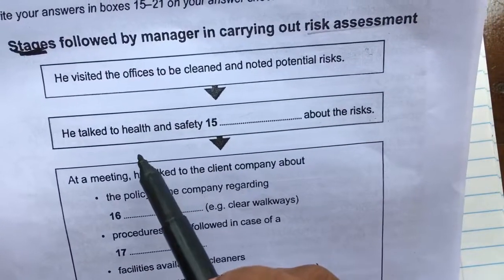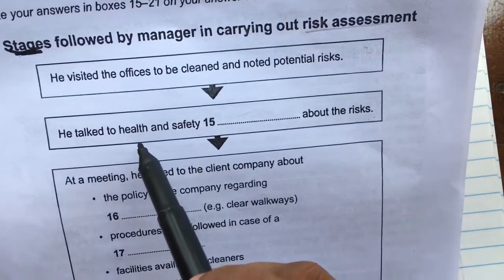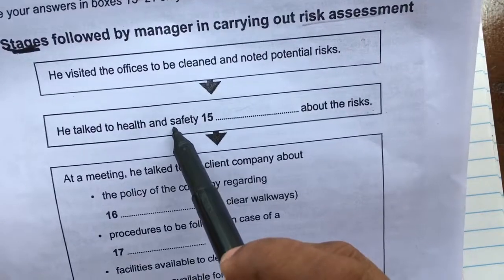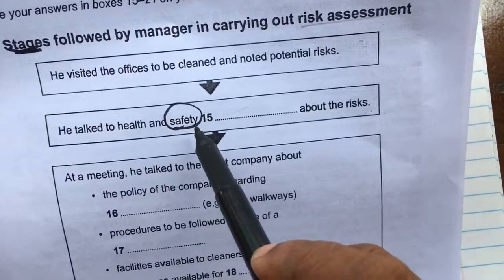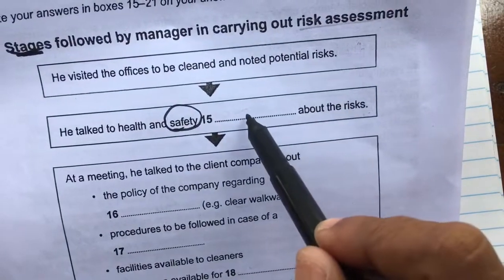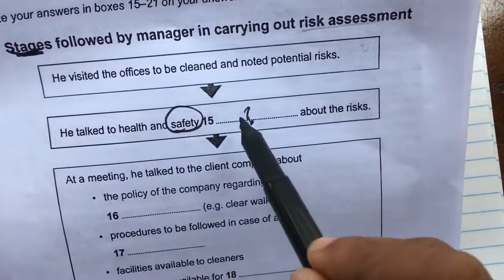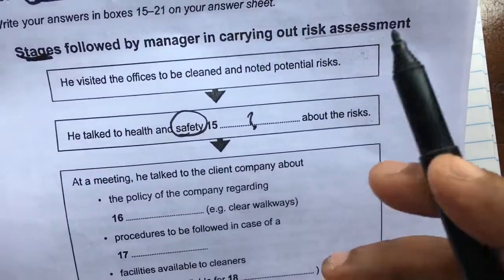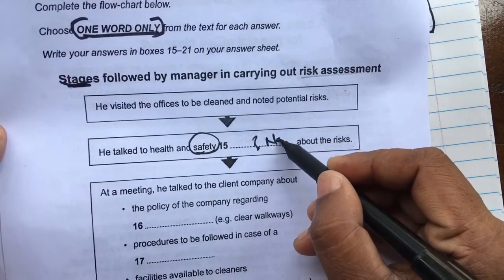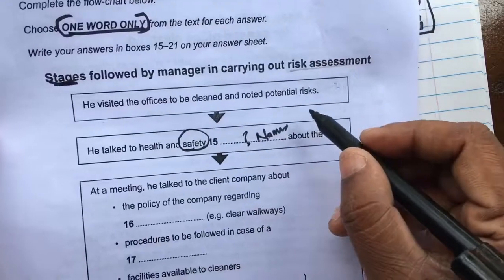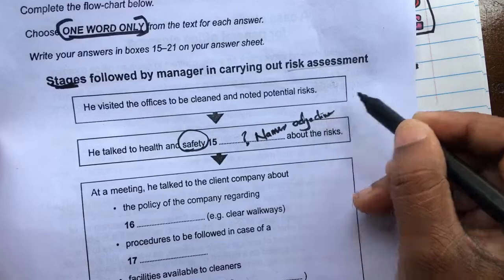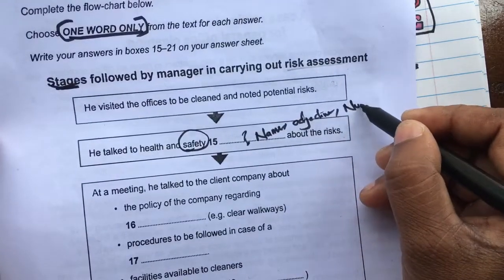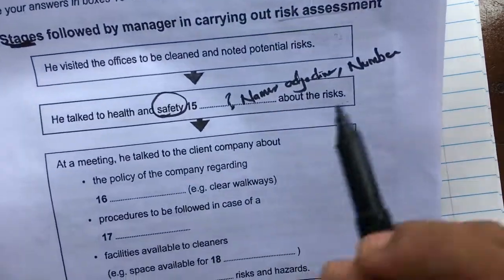And then what is the keyword? He talked to health and safety. And what he talked about, safety. Okay, this is your keyword. Understand the keyword and guess what comes here. Guessing is very important. Okay, sometimes it can be a name, it can be a kind of adjective, noun, or anything. Okay, it can be a number. Okay, anything it could be.